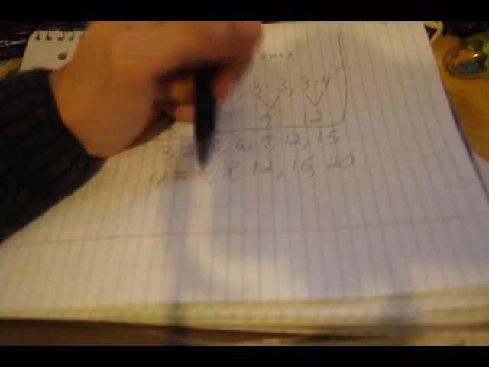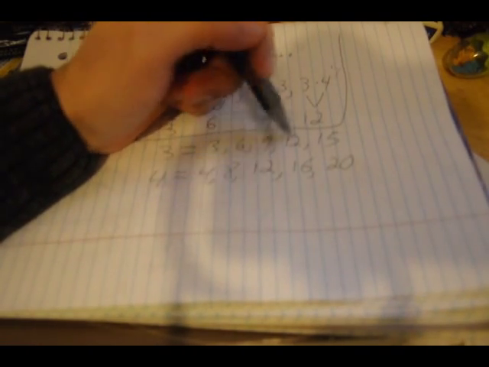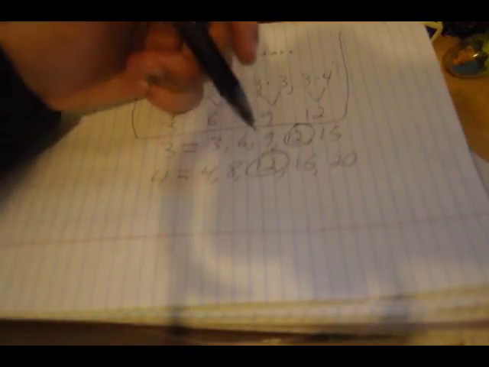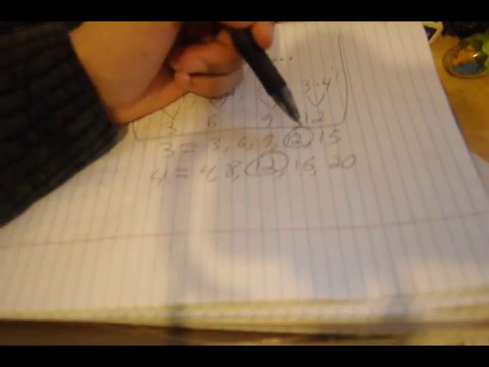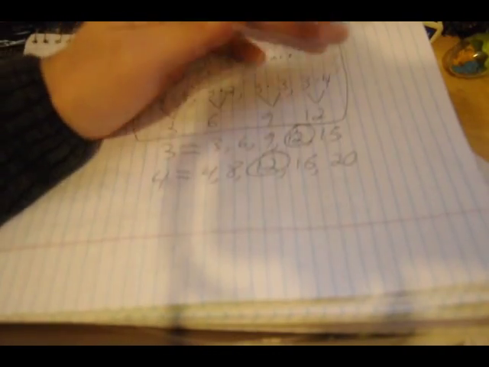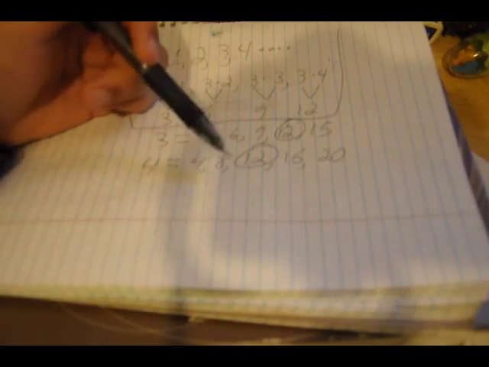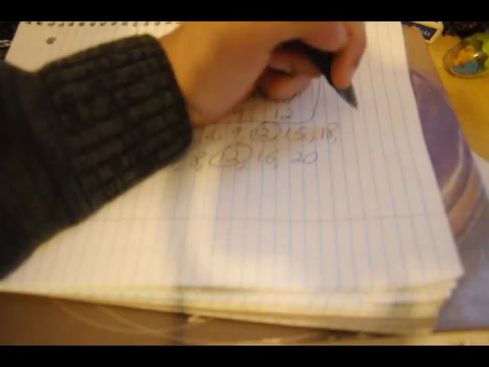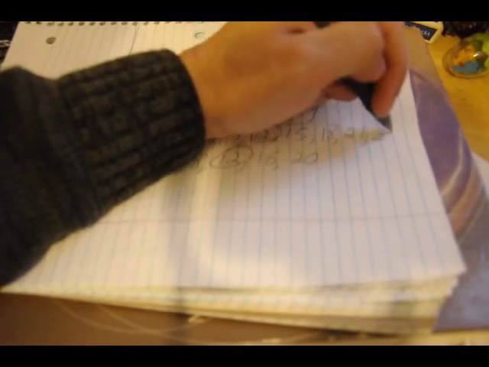So there's no 3's here, there's no 6's here, there's no 9's here, but there's 12. So 12 is a common multiple. Common as in 3 and 4 have this multiple in common. And least common multiple as in this is the least in magnitude, or least in size of the numbers. So if we continue, we can get 18, 21, 24.